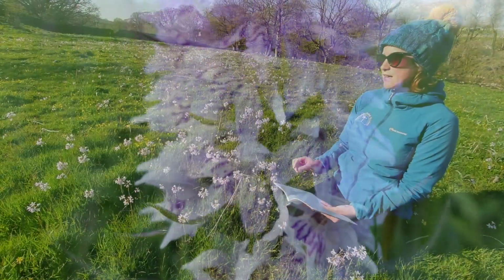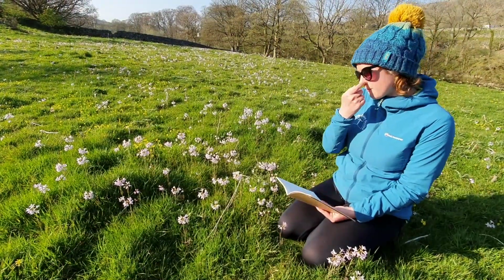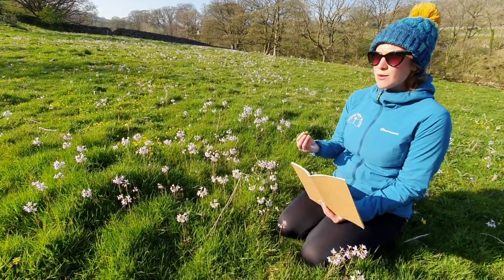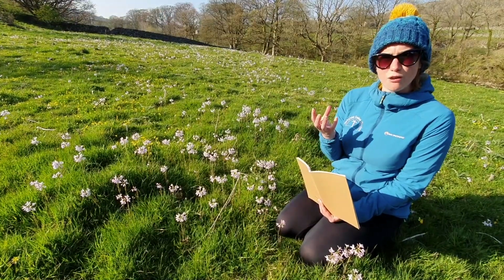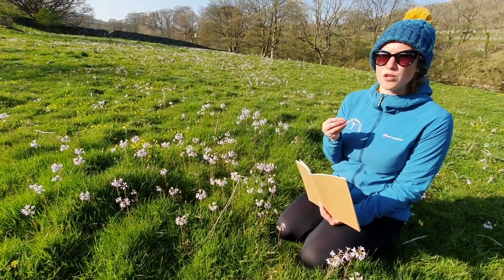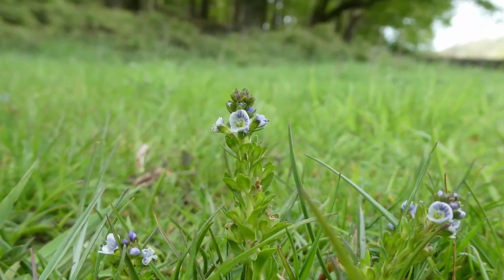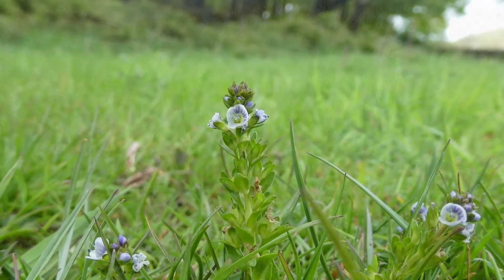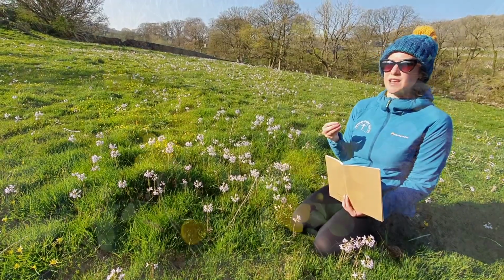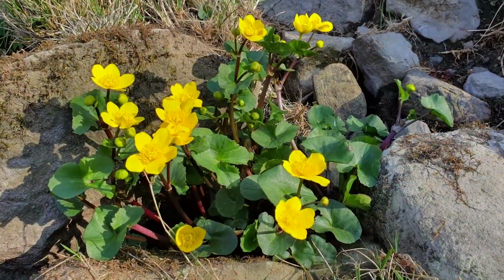So the next thing that you want to jot down is the flower size. Is this a really, really small flower, like your speedwells or your barn strawberries that are tiny little flowers? Or is it a really big flower, like say your marsh marigolds?